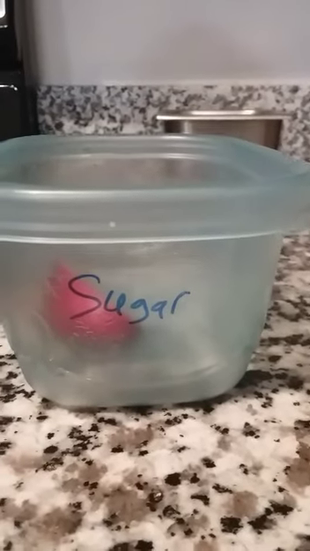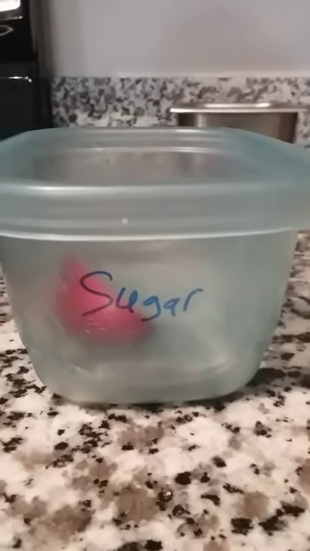Alright, this is our 30-minute observation, and the apple dipped in sugar is discolored, a little brown, not too bad. Alright, this is our apple dipped in salt, and it still looks like I just cut it. It is absolutely edible.